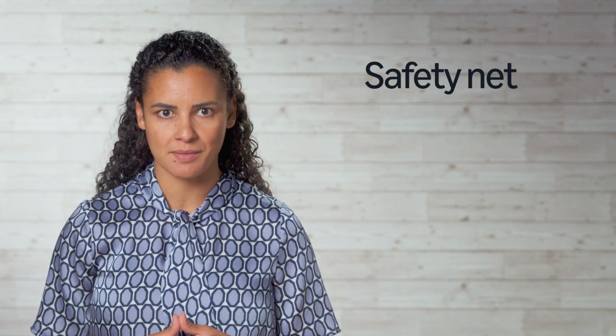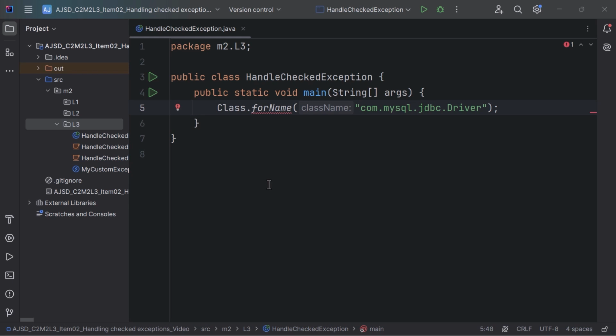database connection errors. By now, you've encountered various exceptions in a variety of scenarios, like the I/O exception or the class not found exception. Let's dive into how to manage these exceptions using the try-catch mechanism to ensure your applications run smoothly. First, let's explore how to handle the class not found exception, which occurs when you try to load a class that isn't in the class path.